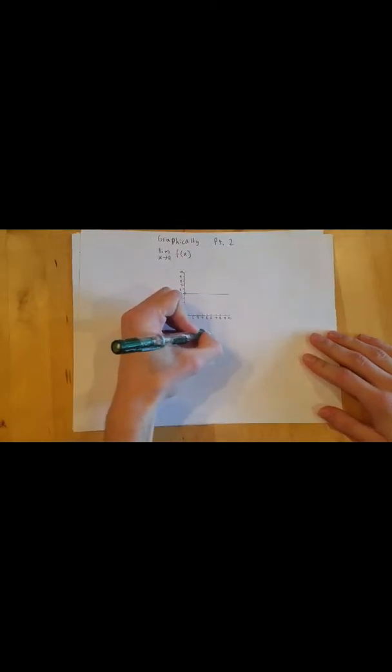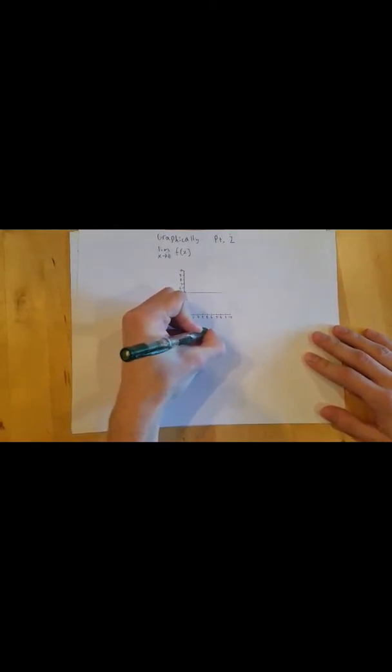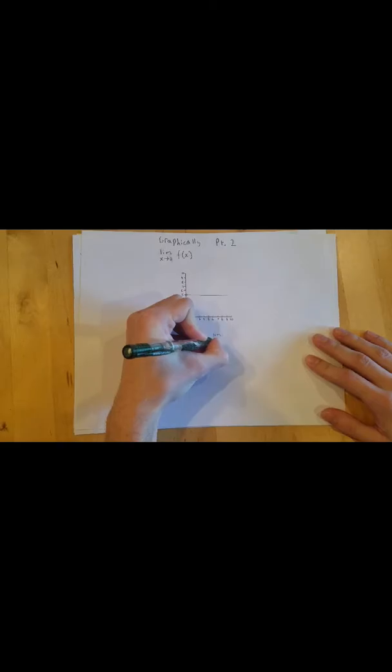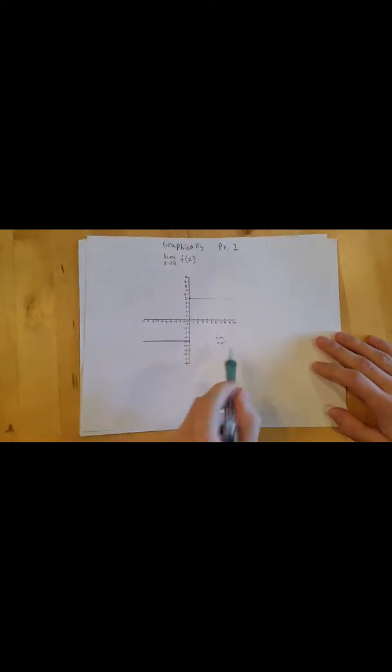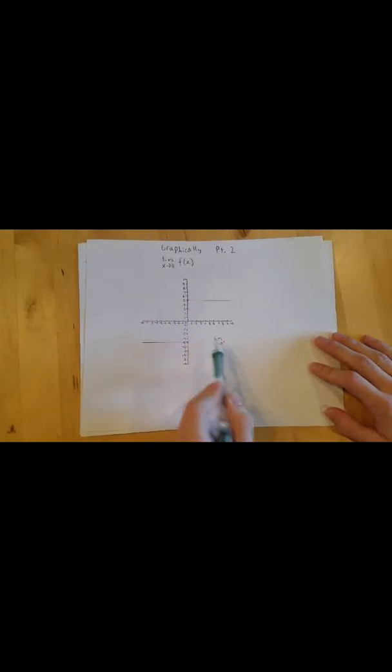If you were asked to find the limit just by looking at the graph, the answer would be DNE, or does not exist, because there are technically 2 limits for the same value. But you can get asked the question: find the limit as x approaches 0 from the right. That's what it would be asking.